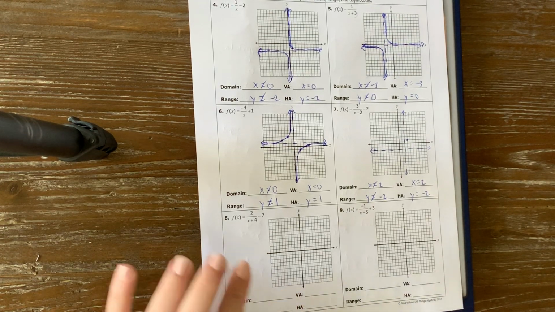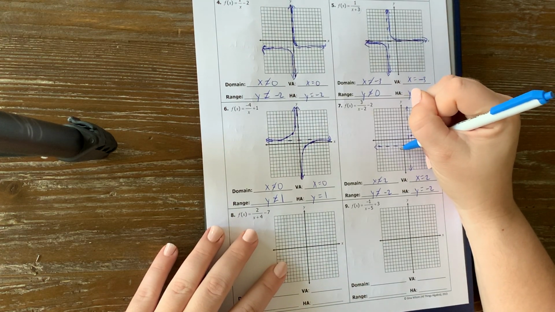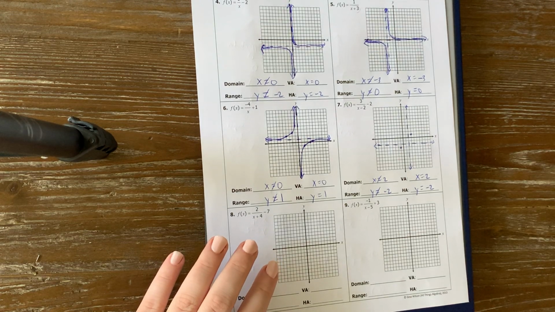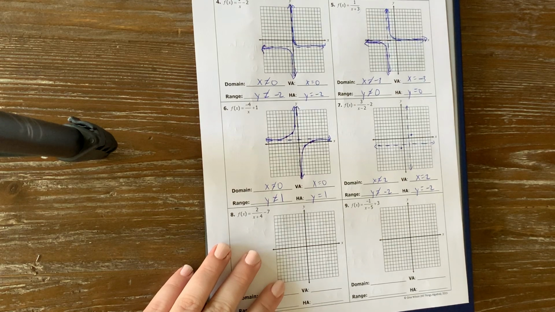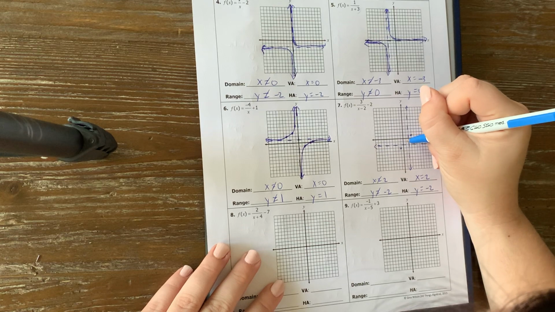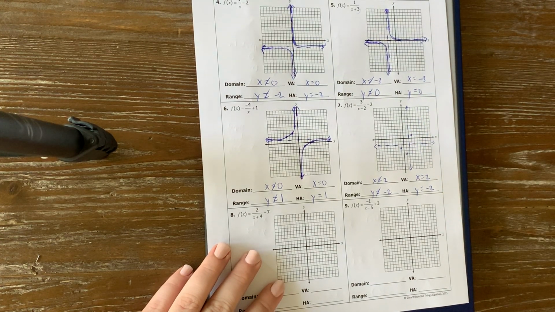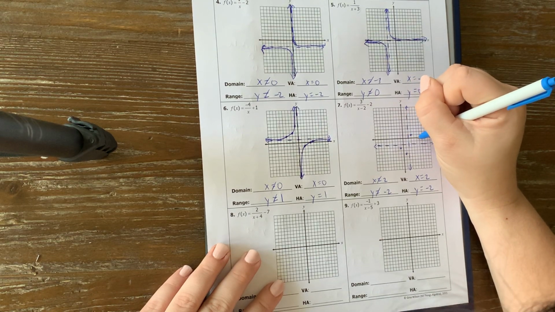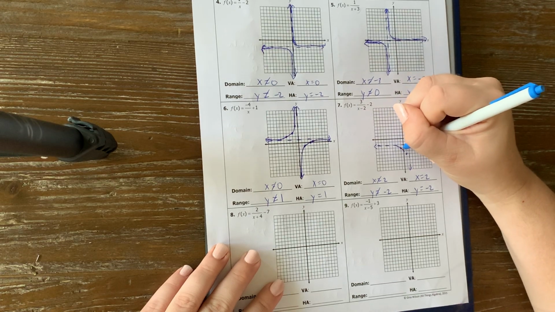Let's see. We have -1, -3. We have 3, 1, I already have that. 1, -5. 5, -1. Okay, so that'll work right there. That's pretty close.